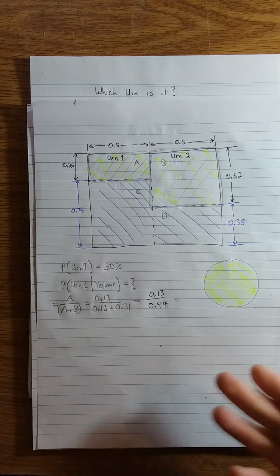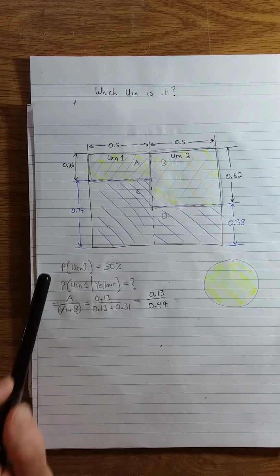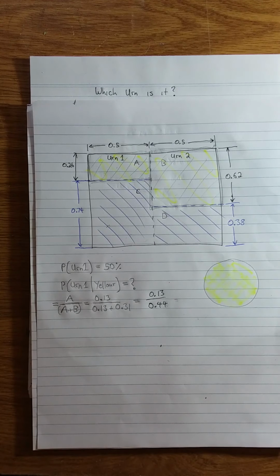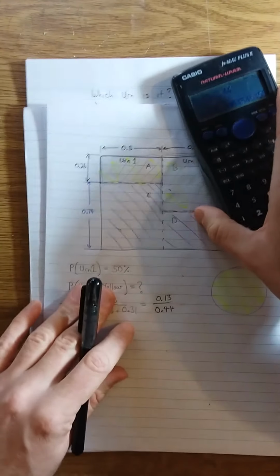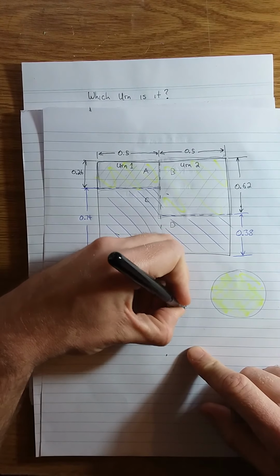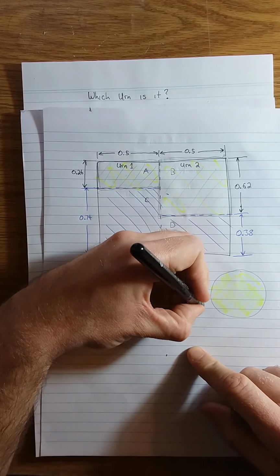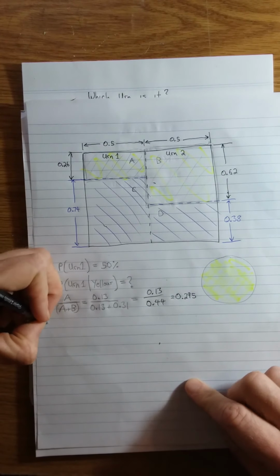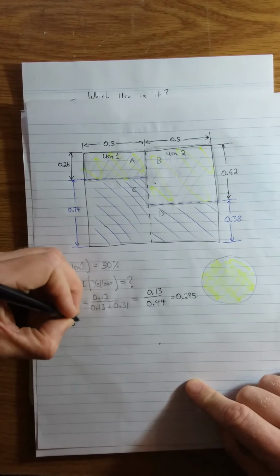Cool. And that's our probability of us having urn 1, given that we've drawn a yellow ball expressed as a fraction. We can stick that in our calculator. 0.295. Or another way to say that is 29.5%.